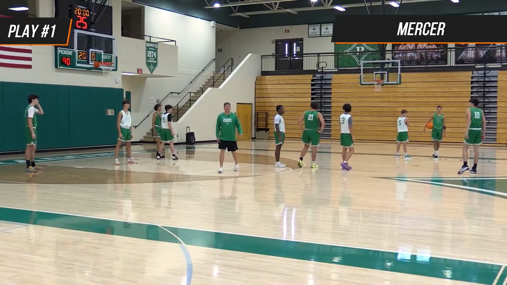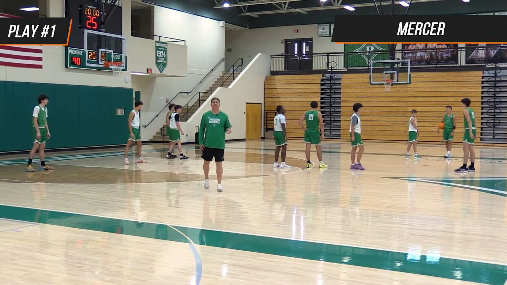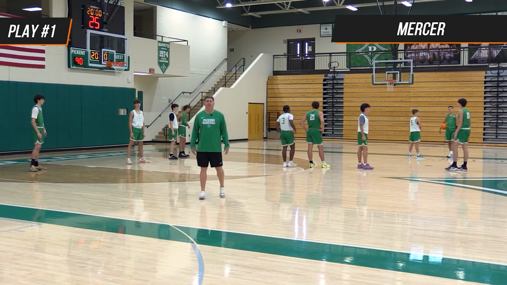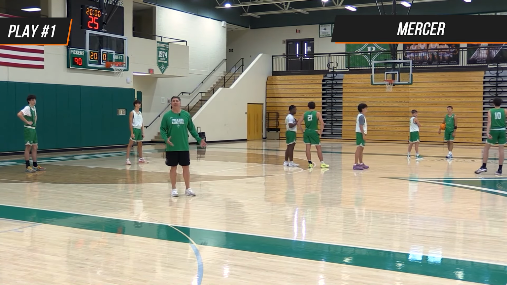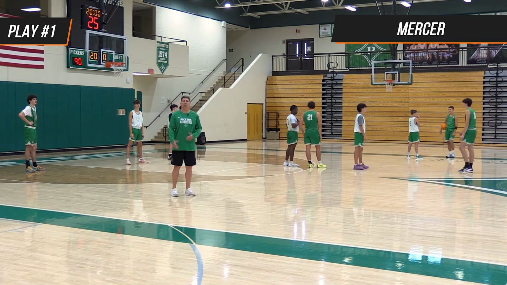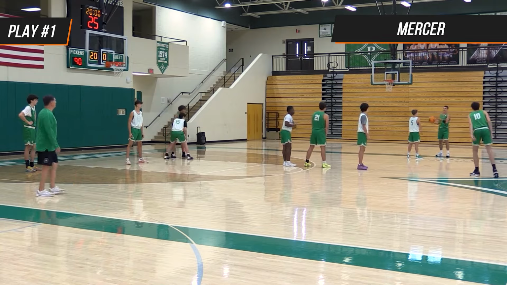Nice. So with this Mercer play, this sideline out of bounds, we're throwing some defense here and see if we can read our options. It's not foolproof, but we get enough action out of it. If we don't get any shots out of it, we do get into the natural flow of our offense pretty easily. Go ahead, play it live, y'all.